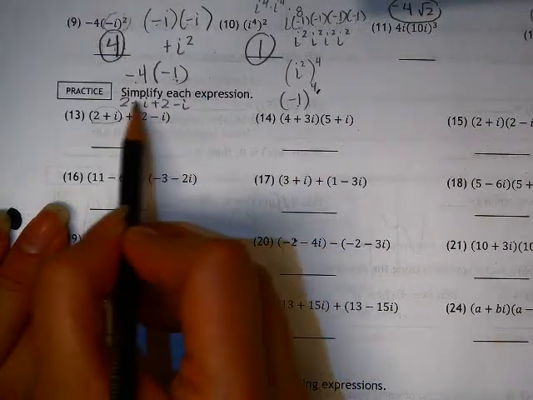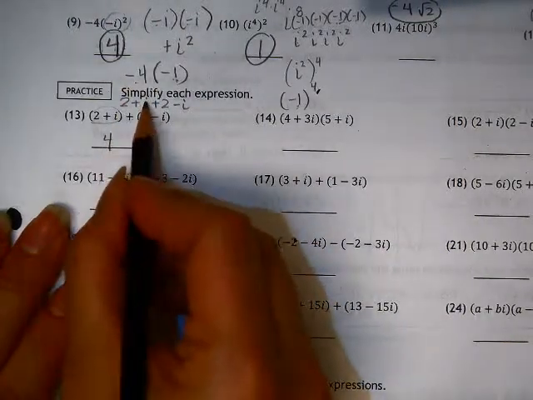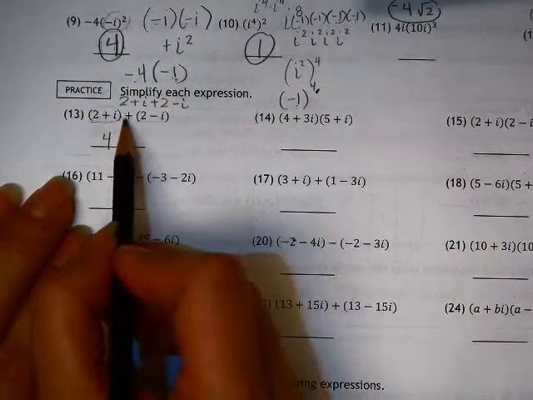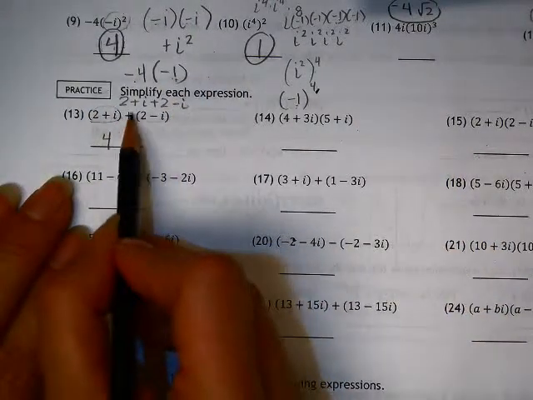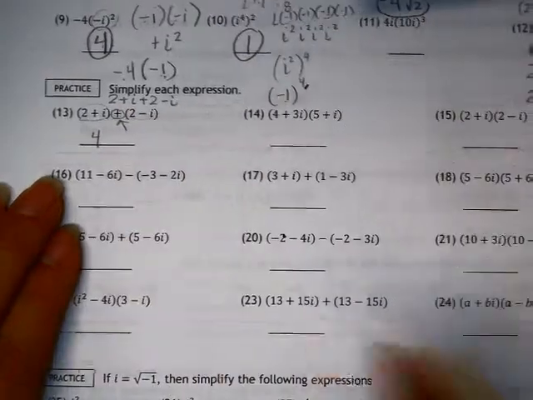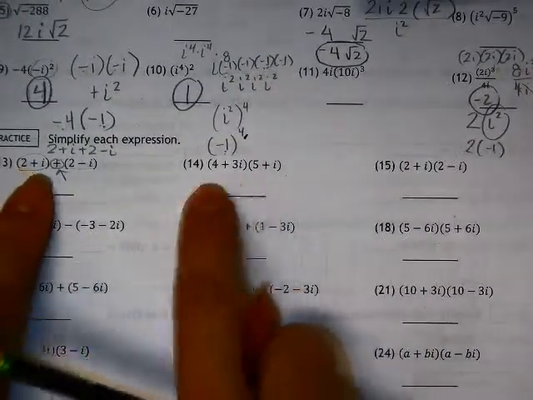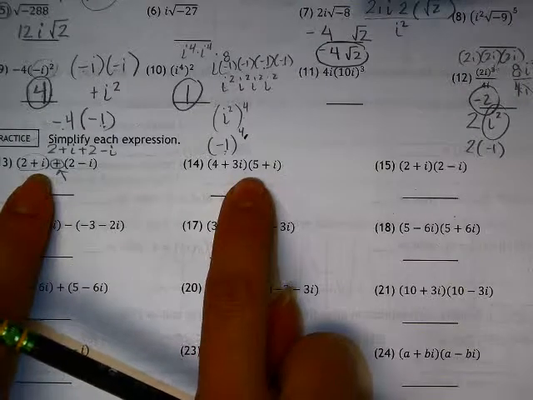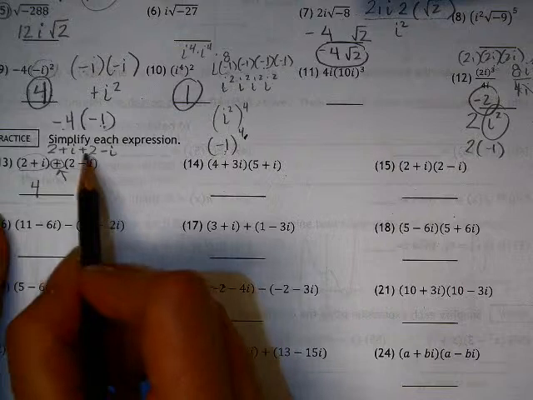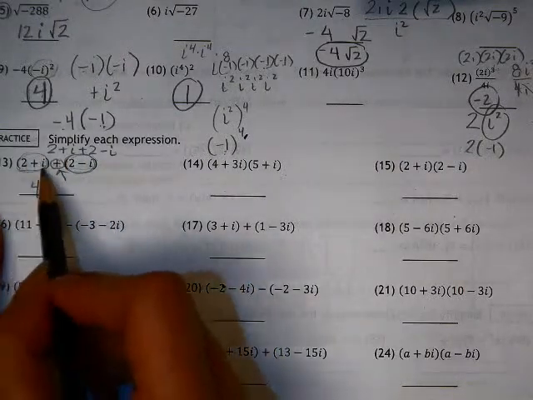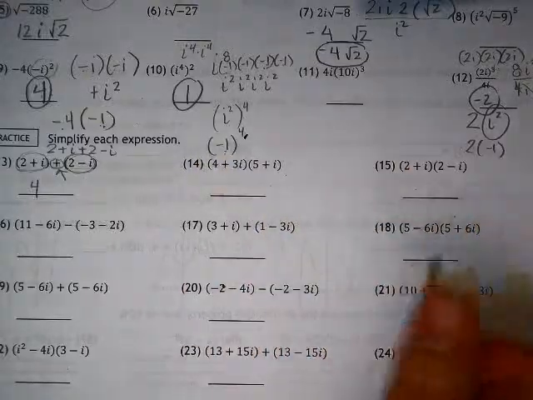So I have 2 plus 2 is 4, and i minus i is nothing. So I have that. This doesn't mean multiply just because you have parentheses here. This means a plus because it says plus right there. Now this one, do you see the difference between these? Parentheses don't mean multiplied. Parentheses means grouped. And the reason that we use these is anytime you're talking about a complex number, you're saying I want this complex number plus this complex number. That's why we use the parentheses.